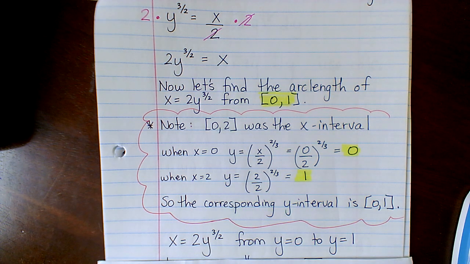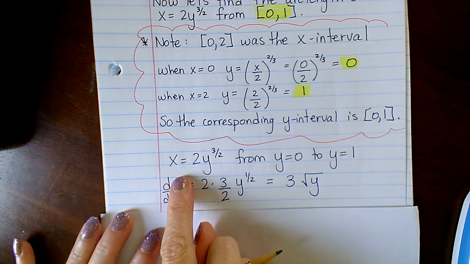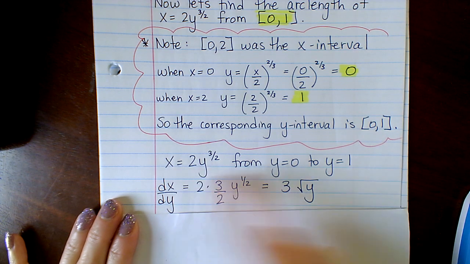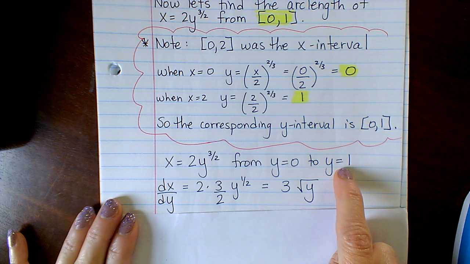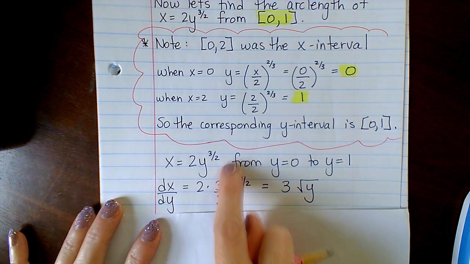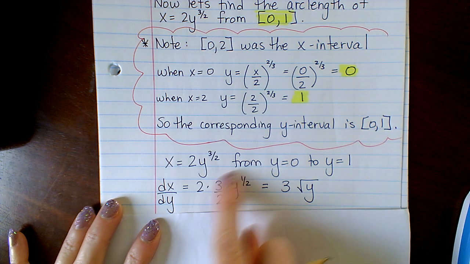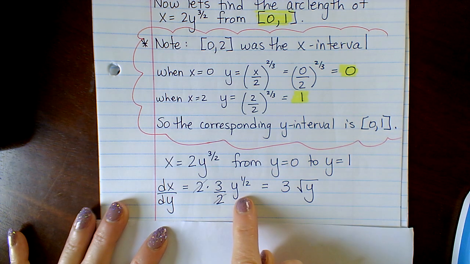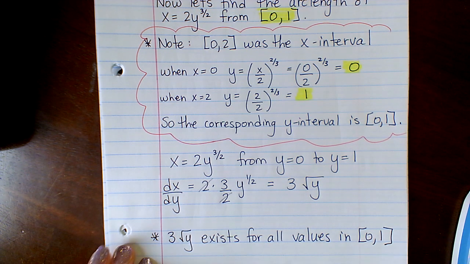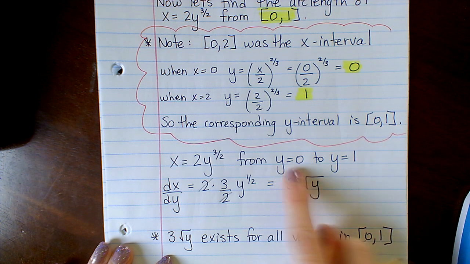So basically I did all that stuff and now I have to start all over. Now I've got this function from here to here. If I'm going to find the arc length, I've got to find the derivative first. There's my constant multiple of 2, and the derivative of y to the 3/2 is just the power rule. Those 2's will cancel, and I get 3 square root of y, or y to the 1/2, whichever way you want to write it. And fortunately, this function exists everywhere in that interval.